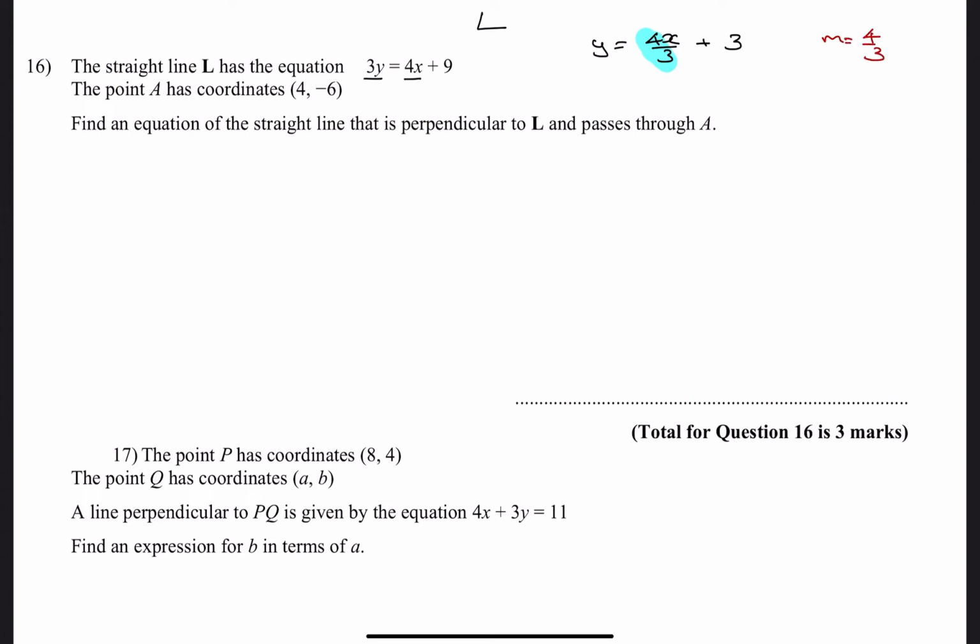If you want parallel lines, remember parallel lines have the same gradient. This is a perpendicular line, so you have to do the negative reciprocal. So what is the m now? It's not 4 over 3, it's a positive, so it's a minus, and it's 3 over 4. What's the equation? y equals minus 3 over 4 x plus c. That's the equation normally. This is the x coordinate, y coordinate. y is minus 6, x is 4.